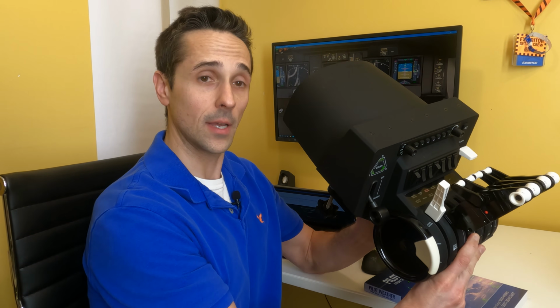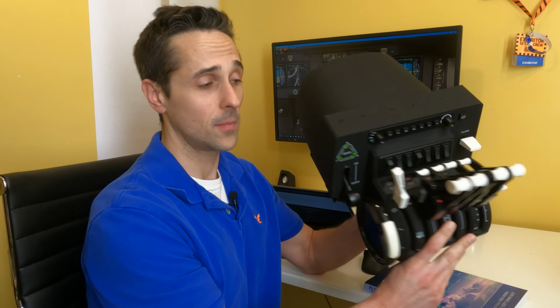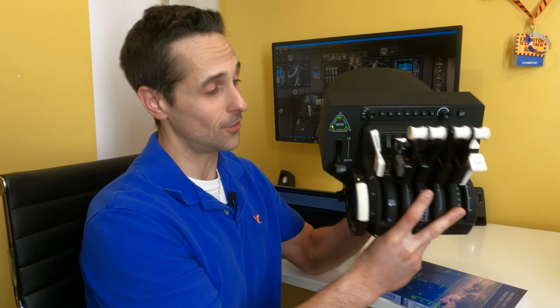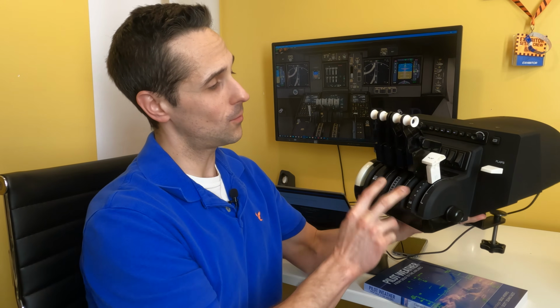Also going across, you have a lot better view and overall access to the pitch trim, the flap switch, and the landing gear lever. And when you come back to maybe cruise power, everything gets better yet again.